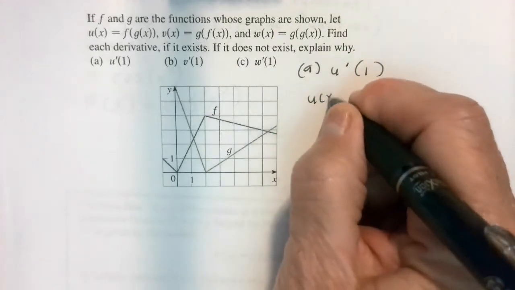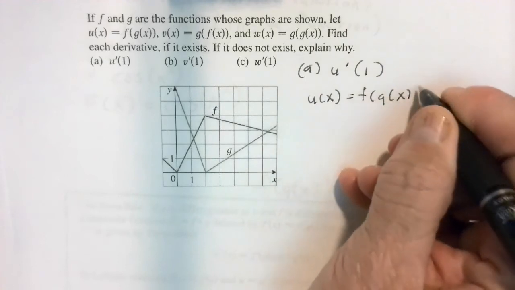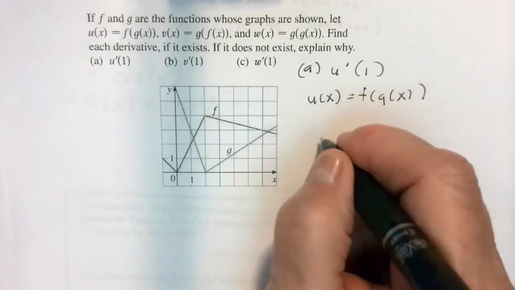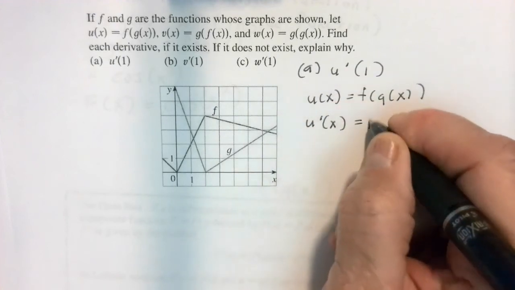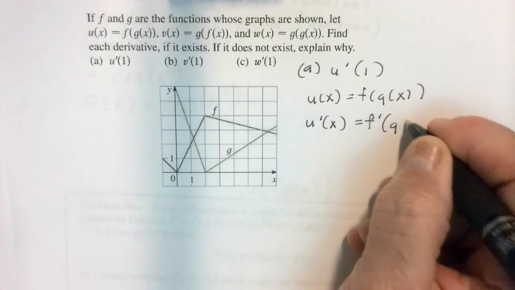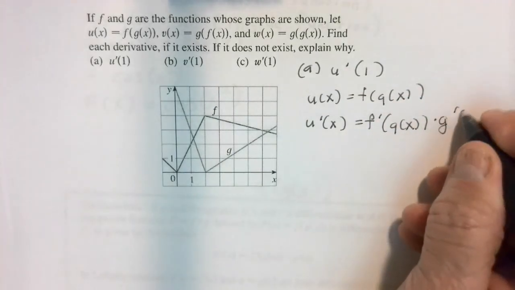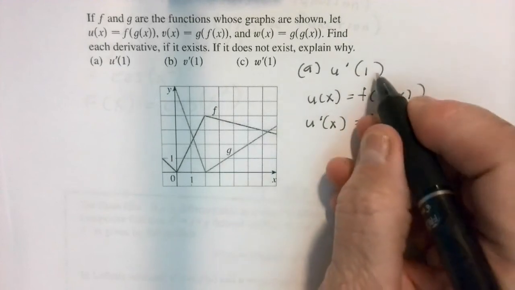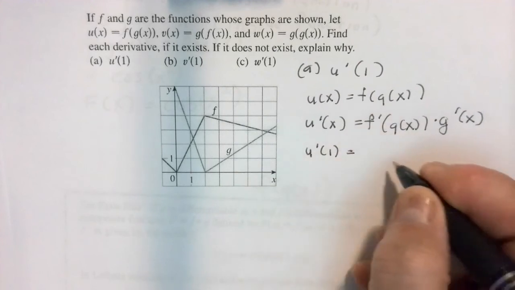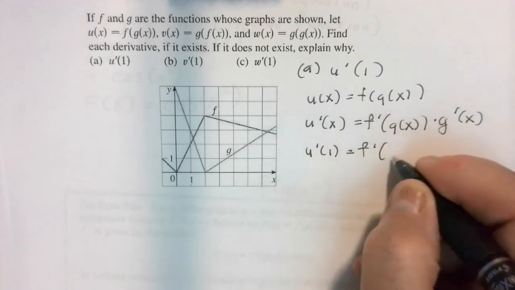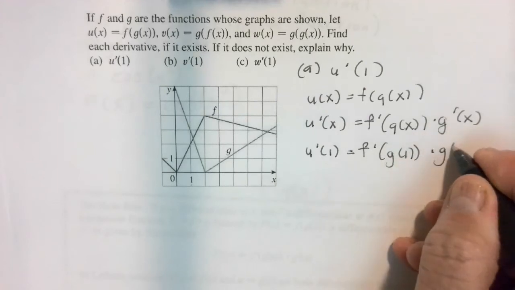Well, u of x is equal to f of g of x. And so u prime of x, using the chain rule, equals f prime with g of x inside times the derivative of the inside. Well, we're trying to find that at 1. So u prime at 1, we'll just substitute in a 1 here: f prime of g of 1 times g prime of 1.